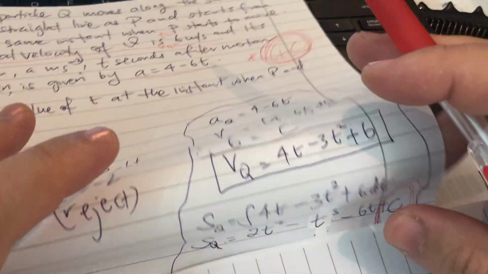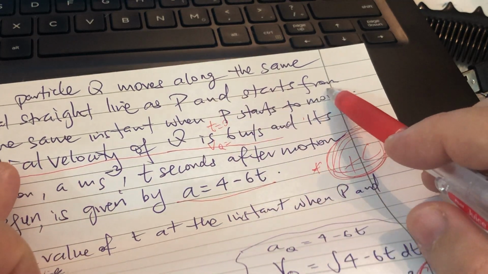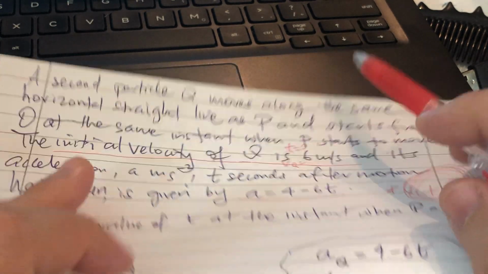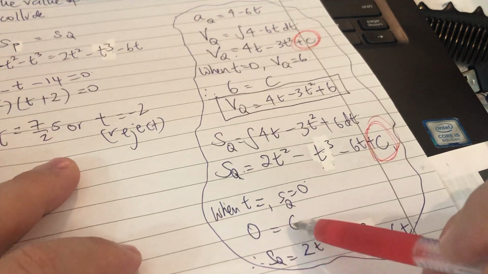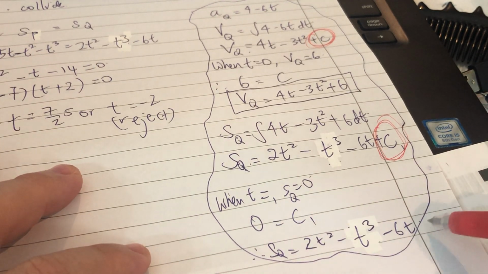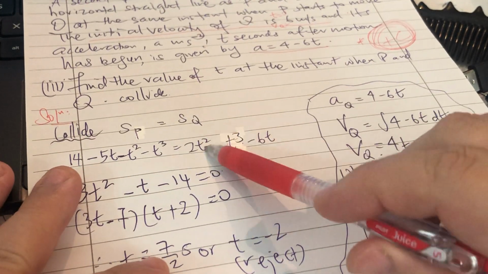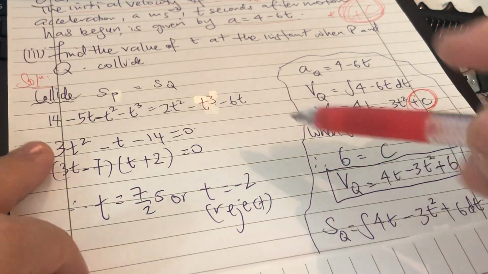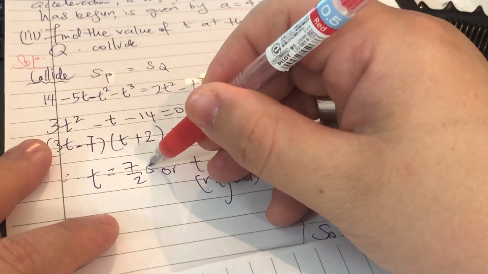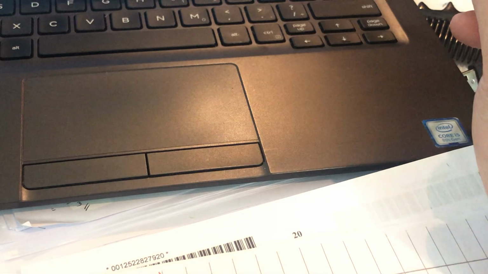Then how now? Because the question says start from 0 at the same instant, so when t equals 0, s equals 0. They put inside, then you get this. Your C1 equals 0, and then you can get this. So now, finally, after such a long journey, we can get the SQ, solve the equation, that's it. Now, must remember to put the unit, seconds. All right.